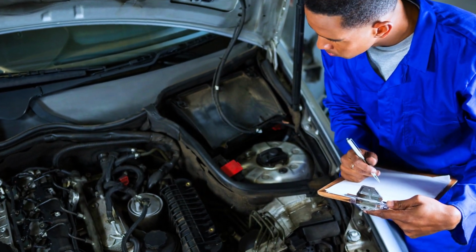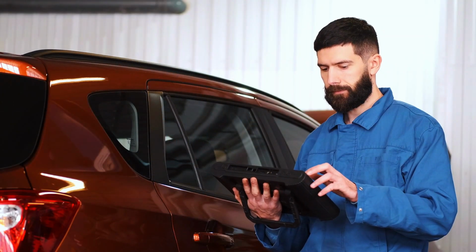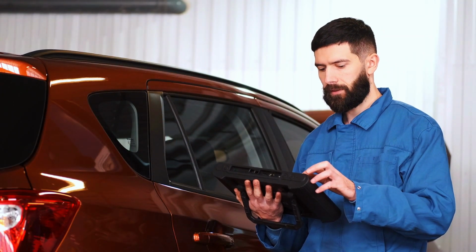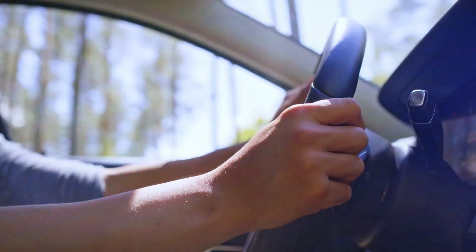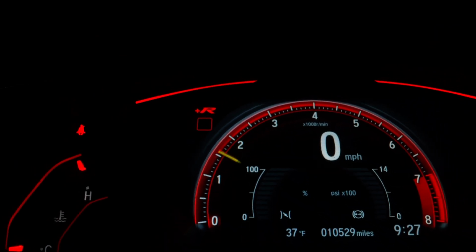Once you've made the repairs, start the engine and check the temperature gauge. Use an OBD scanner to clear the code and take your car for a test drive. If the check engine light stays off and the temperature is stable, you fixed it.